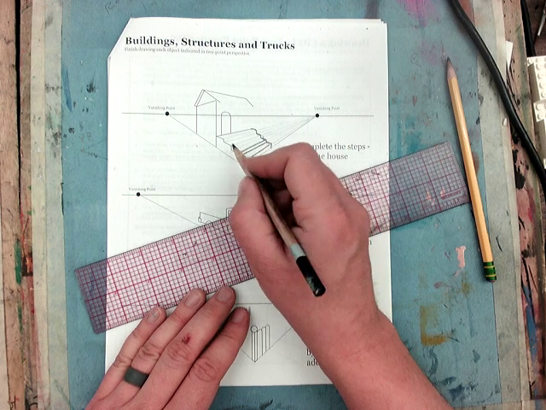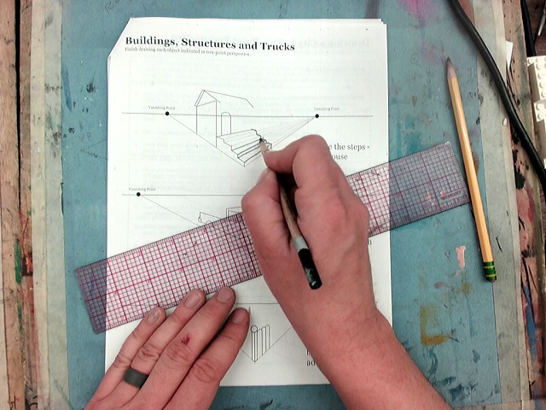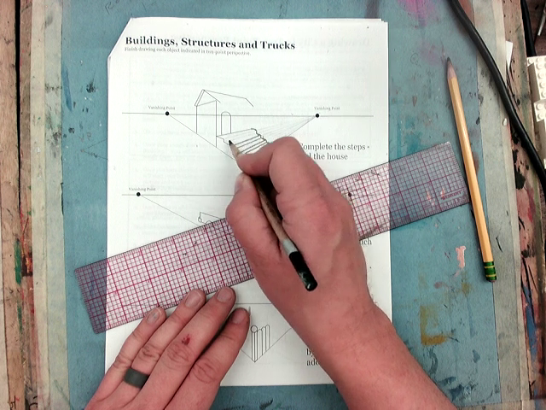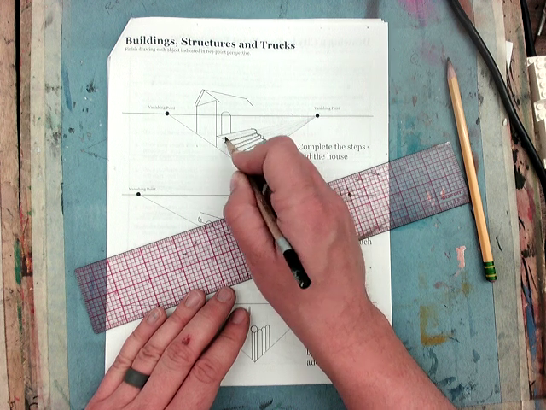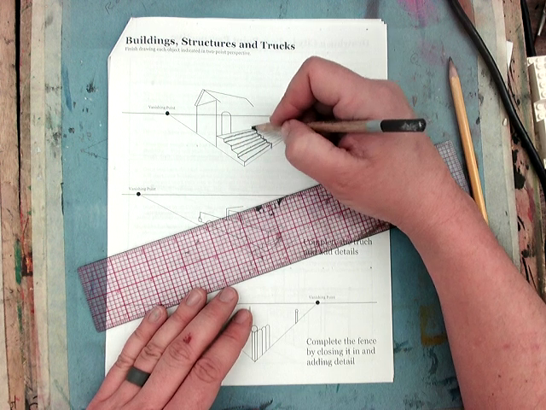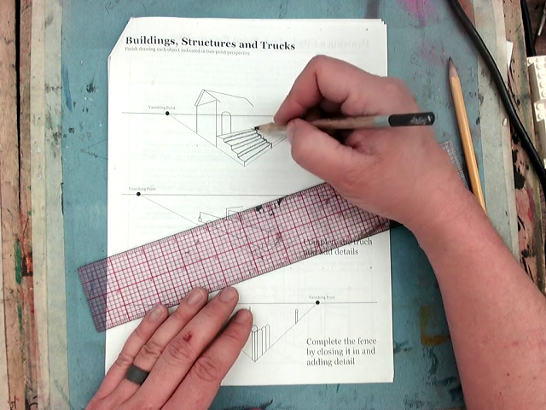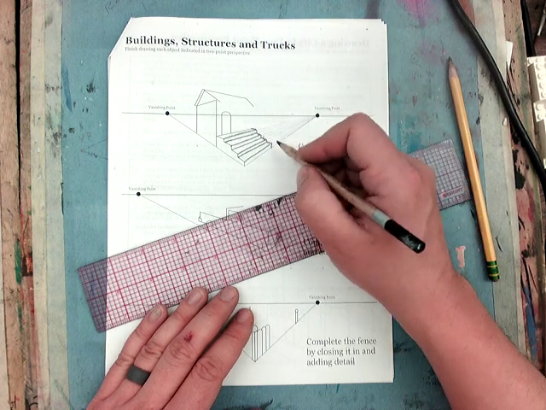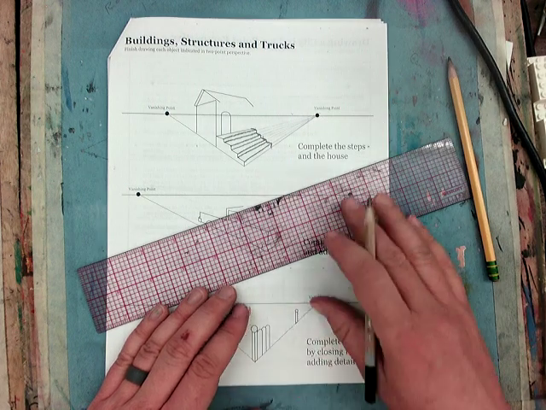And you can see each point where these orthogonals hit the other side of the stairs, that's going to be where there's a corner. So it either goes horizontal or vertical. It changes direction at each of those corners.